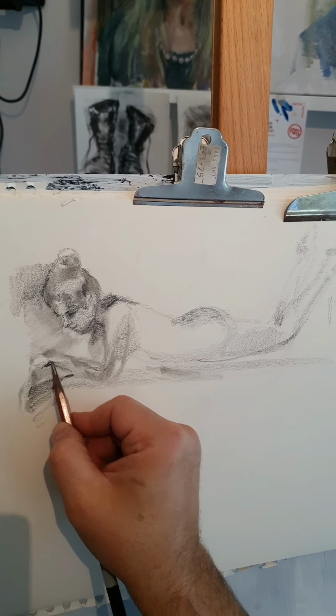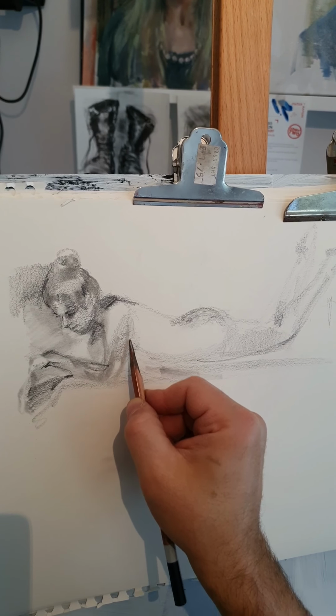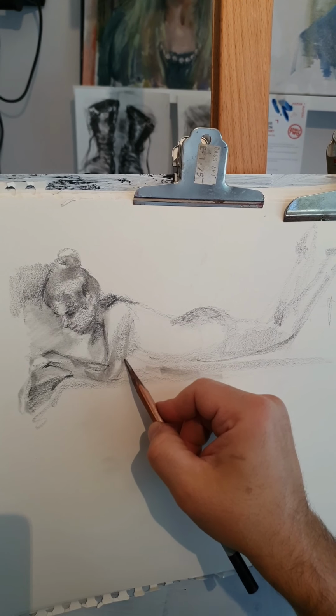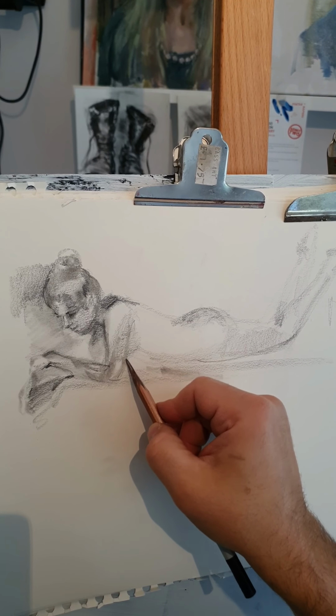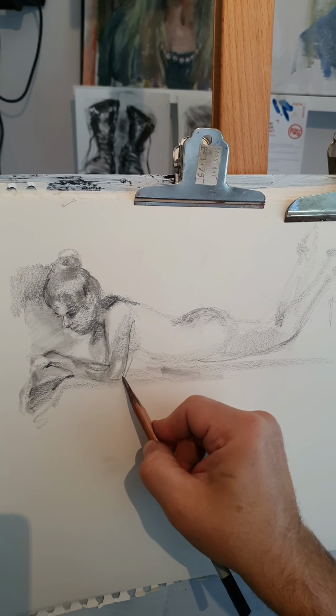It's where the bone structure starts, or where the bone starts turning, making the revealing turn of what kind of posture the whole arm has.